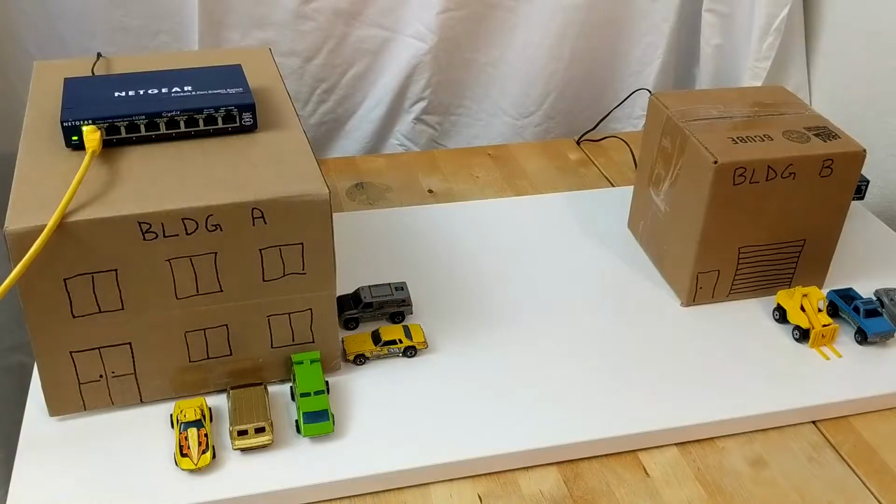So in building A, we've got a switch, and this yellow wire right here represents the internet service that comes from the outside world. So everyone in building A has got access to not only each other's network resources, but they've also got access to the internet. Over in building B, we have nothing.